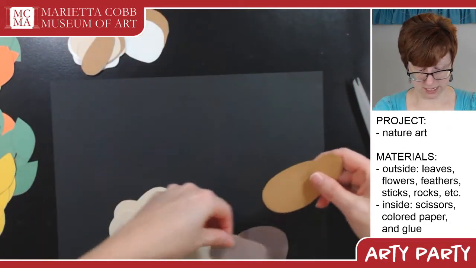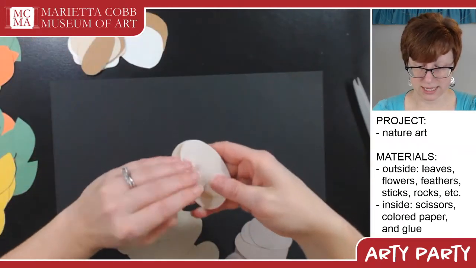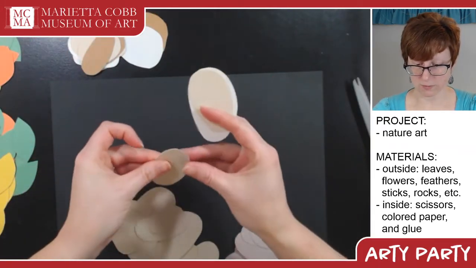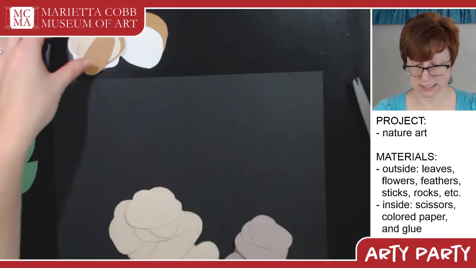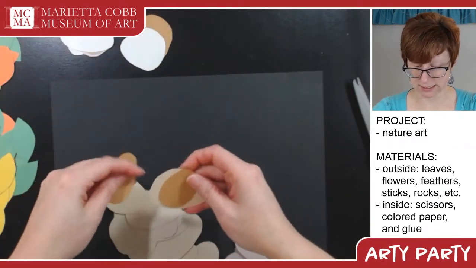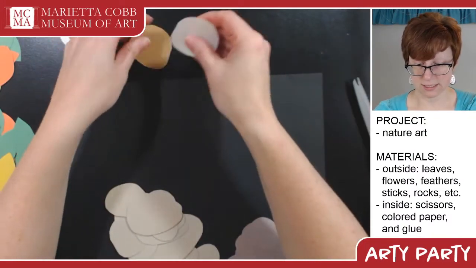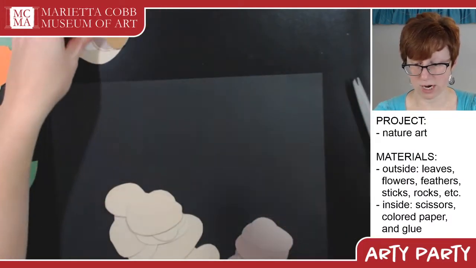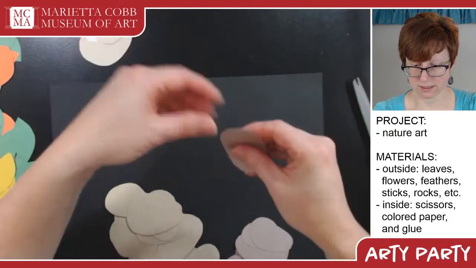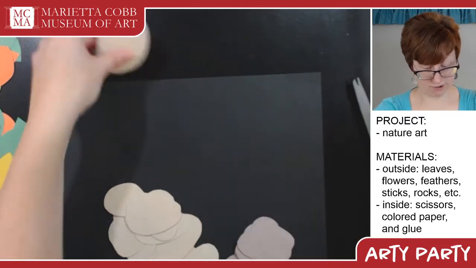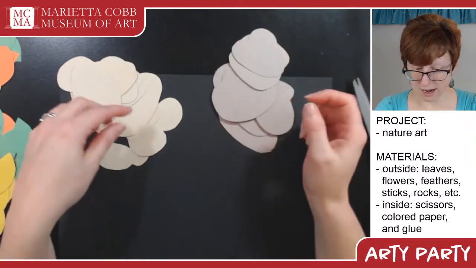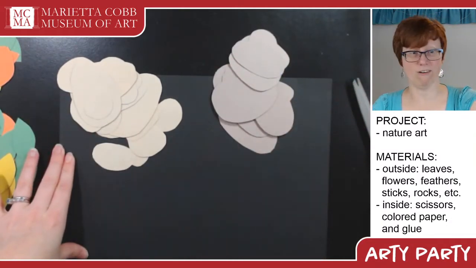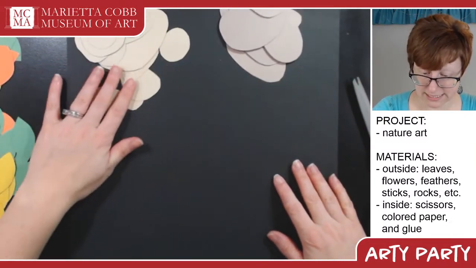Right, got these. And, whoop, that one's stuck. All right, so I've got my tan ones, or my creamy ones, and I've got my gray ones. All right, I think that's everybody. So I've got the creamy ones and the gray ones, and I wanted to do a double spiral that comes all the way out. So let's see what we need.